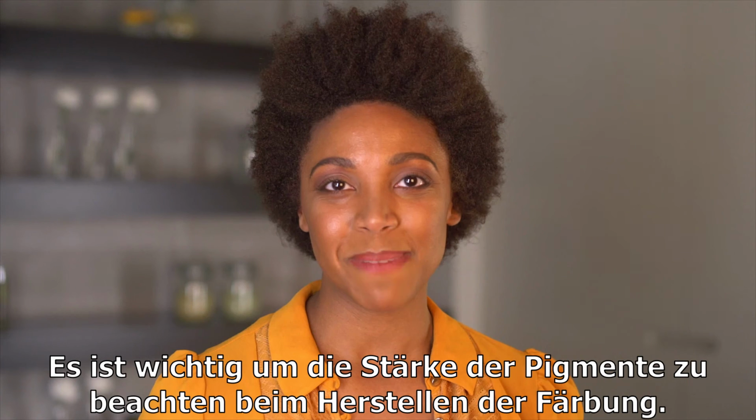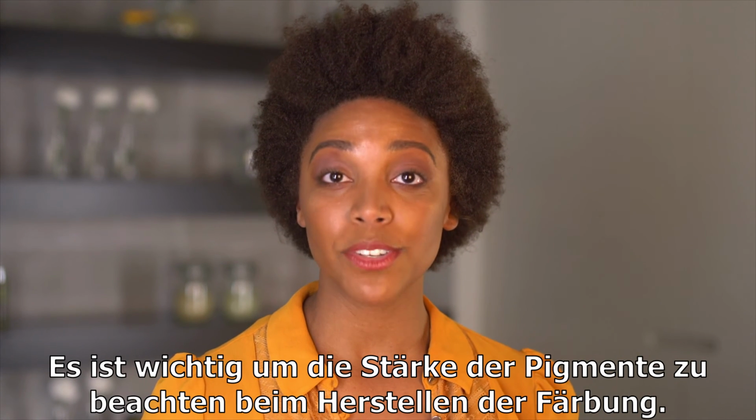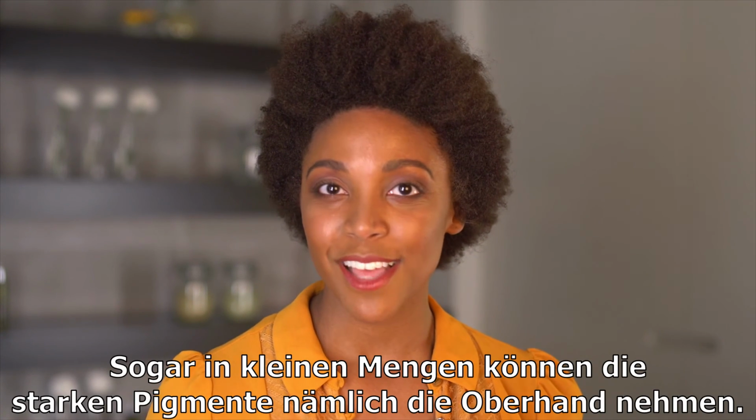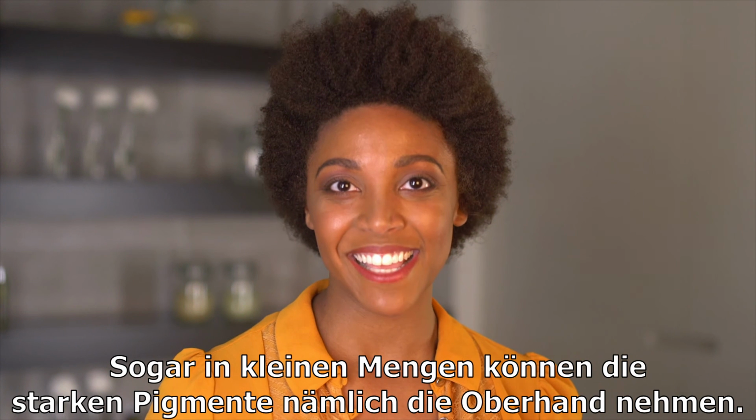It's important to keep in mind the strength of each pigment during a single application and be very careful about your mixing ratios. Even if used in small doses, the stronger pigment can easily take the upper hand.